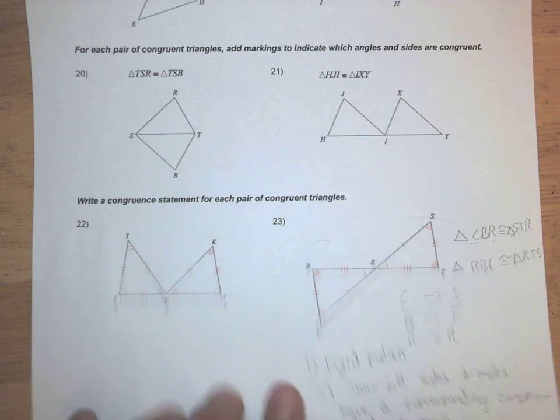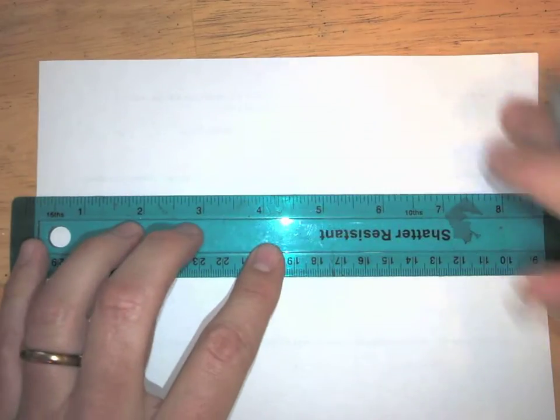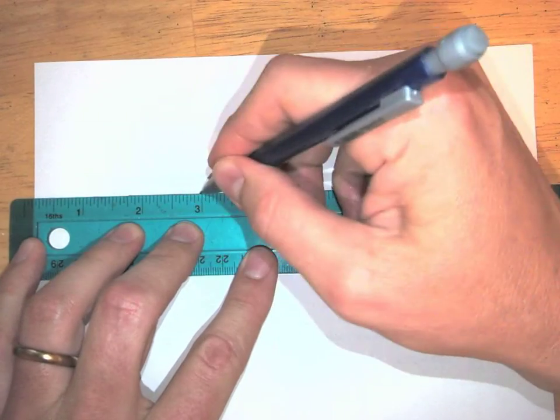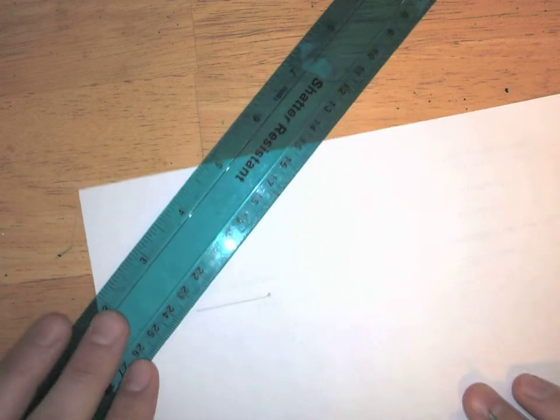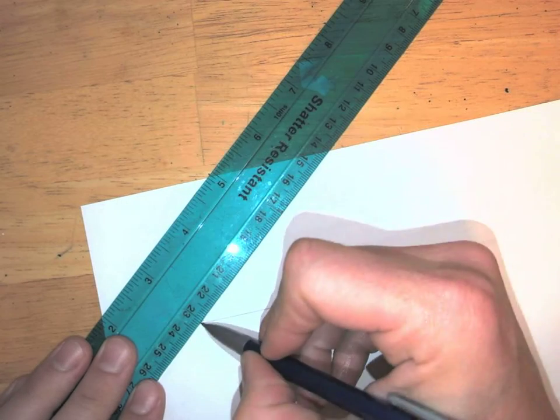Okay. All right, to answer that question, I'm going to give you something to think about here. What I'm going to do is create a fixed angle with two fixed segments. There's nothing special about these, I'm just going to make them up.